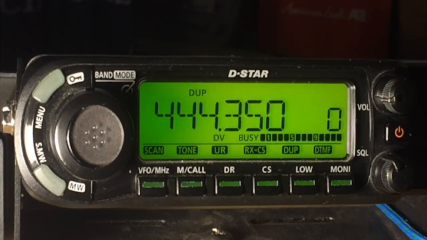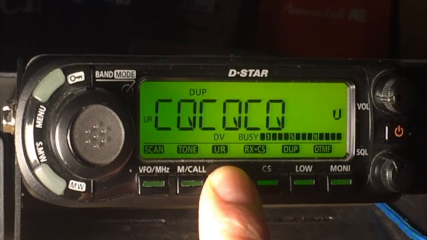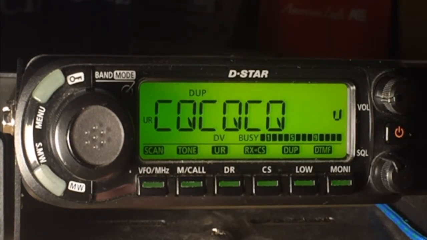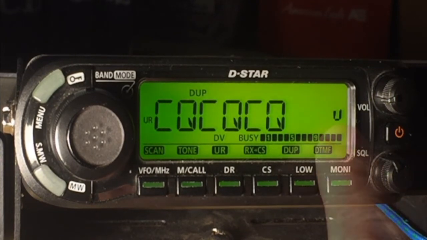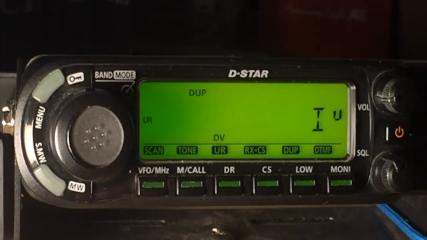Next, let's assign that character, that UR call sign of I, as our current UR call sign. Long press DR to enter the UR call sign selection mode. Dial to I and tap DR to select and exit.